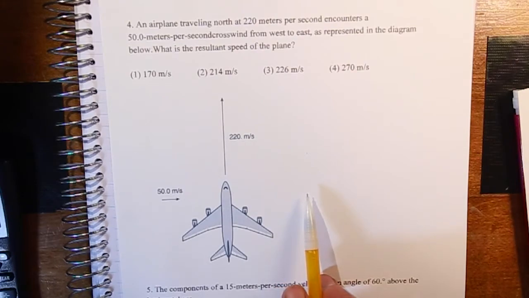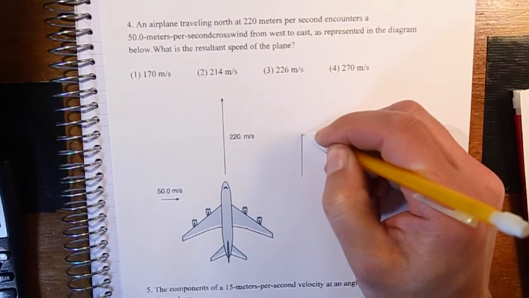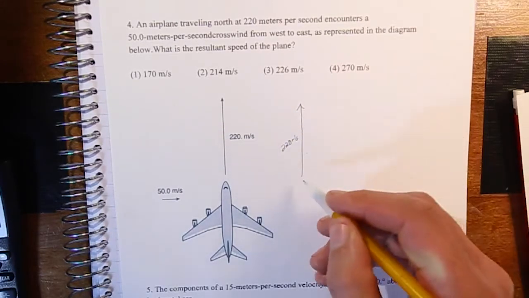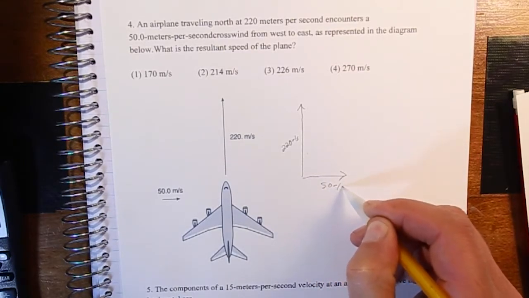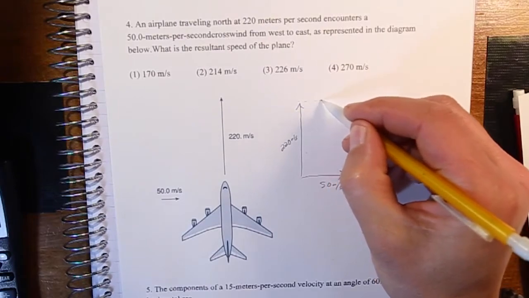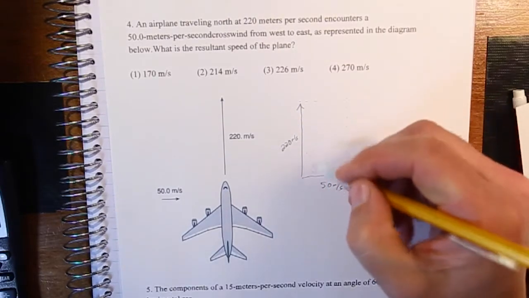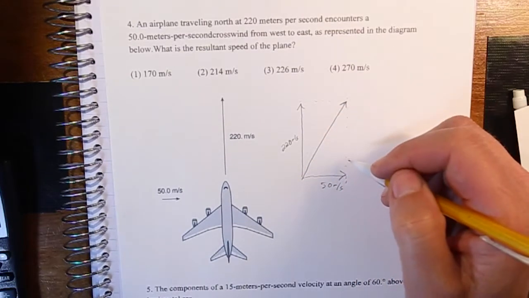Problem 4. We have an airplane traveling north at 220, and there's a 50 meter per second crosswind from west to east. What's the resultant speed of the plane? So we have a vector that's going up at 220 meters per second, and a vector that's going 50 meters per second, and they're looking for the resultant. So we make our rectangle, and we know our resultant is up to that corner.